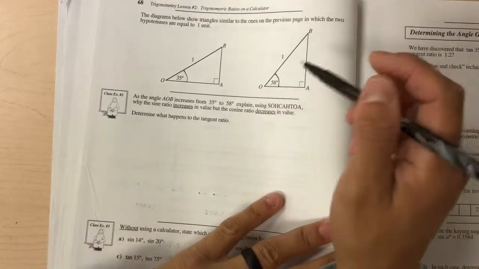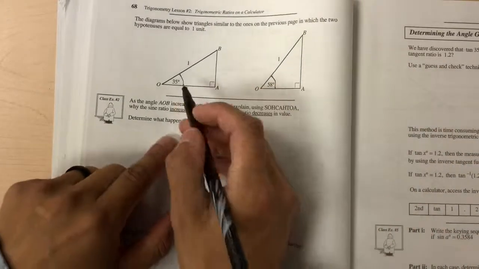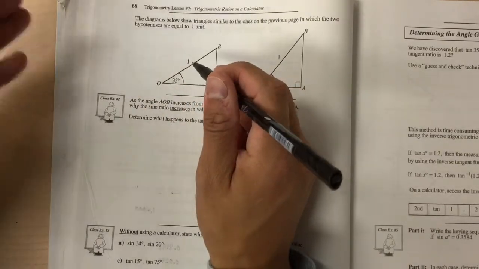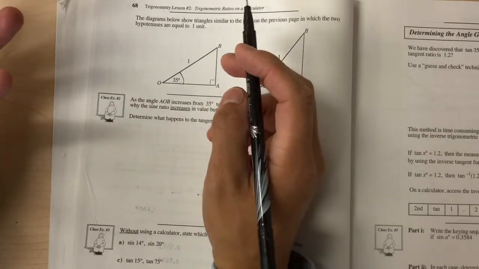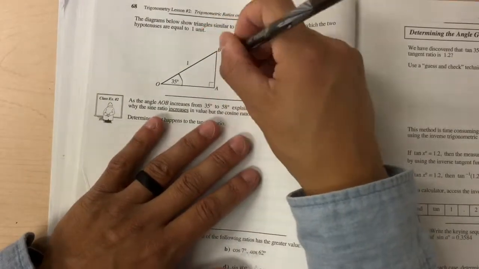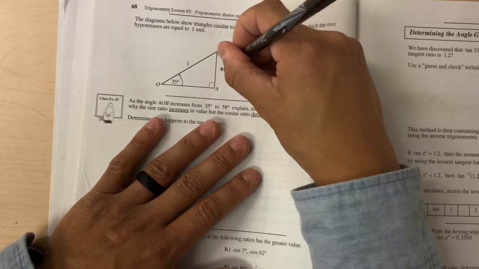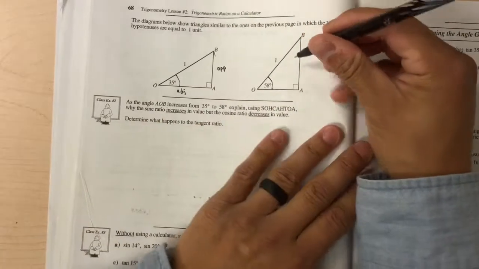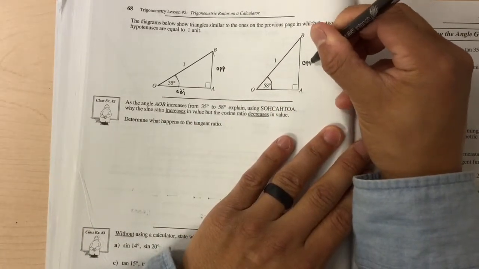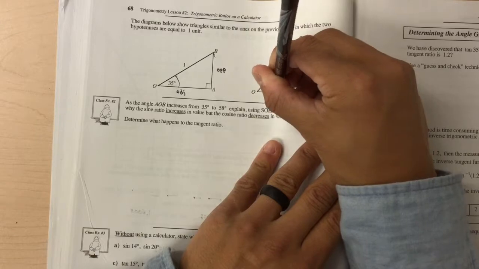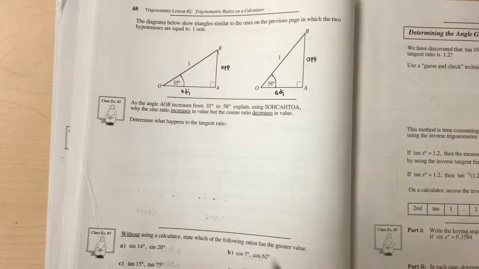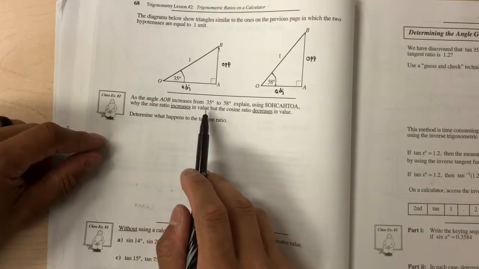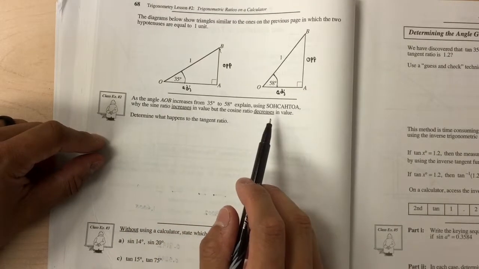Now, before we begin, what we want to determine is, well, what are each of the side lengths? Not the values of our side lengths, but what are their identities? So, as an example, BA, this is my opposite side, and OA is my adjacent side. And same over here, I have my opposite side and I have my adjacent side. So explain using SOHCAHTOA why the sine ratio increases in value, but the cosine ratio decreases in value.